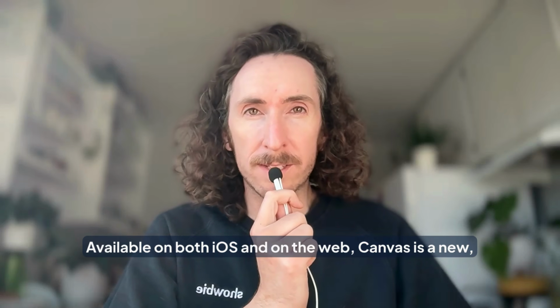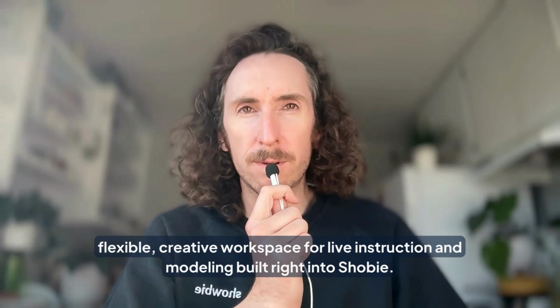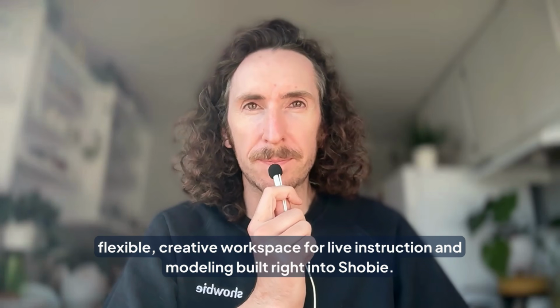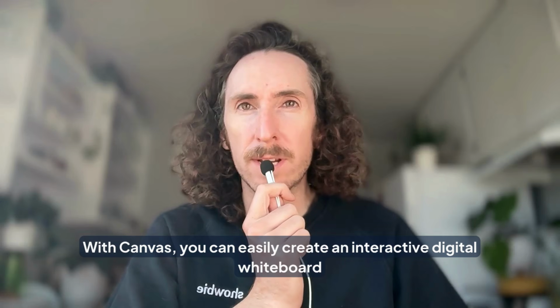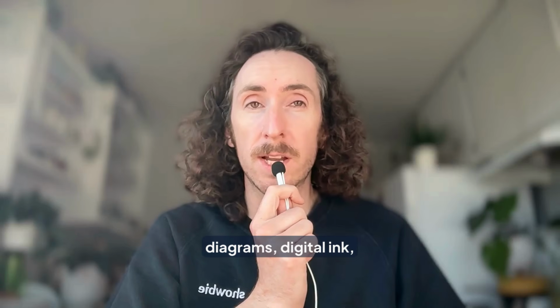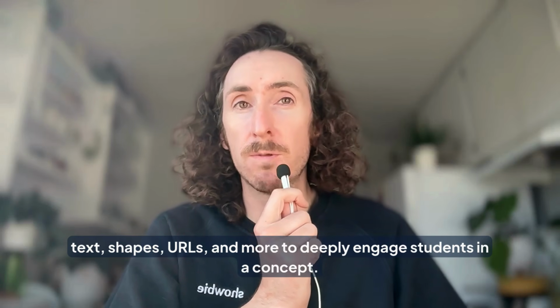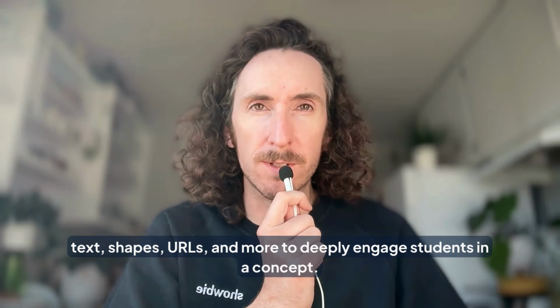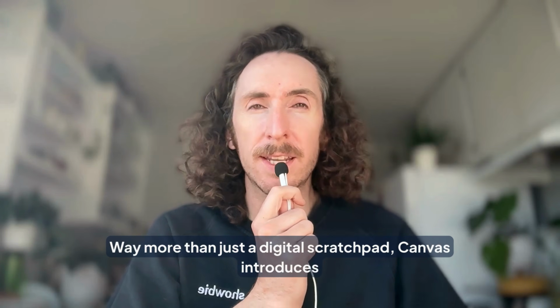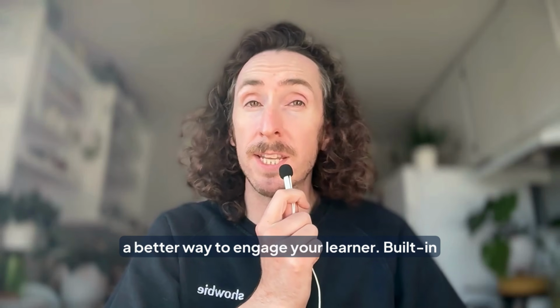Available on both iOS and on the web, Canvas is a new, flexible, creative workspace for live instruction and modeling built right into Showbie. With Canvas, you can easily create an interactive digital whiteboard that you can bring to life with images, diagrams, digital ink, text, shapes, URLs, and more to deeply engage students in a concept.